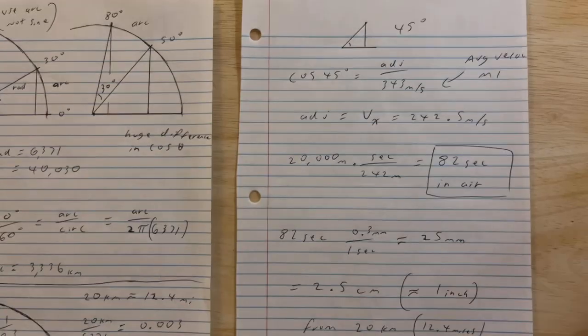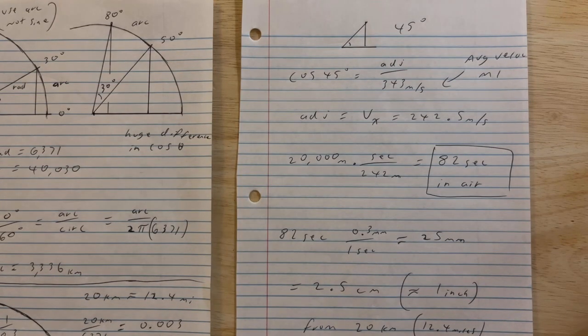Okay, next page. Like I said earlier, I don't want to make any assumptions because, for example, those velocities are almost identical, but I don't want to assume anything by that, so I actually want to go through the math to see how much of a difference it actually makes. So let's say we're shooting an artillery shell at a 45-degree angle to get maximum distance.